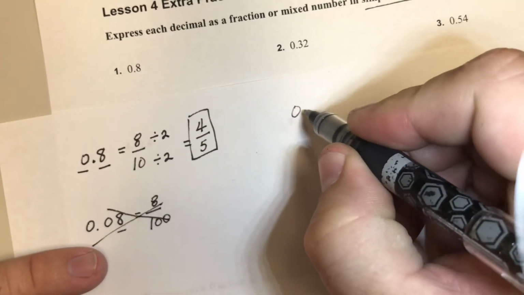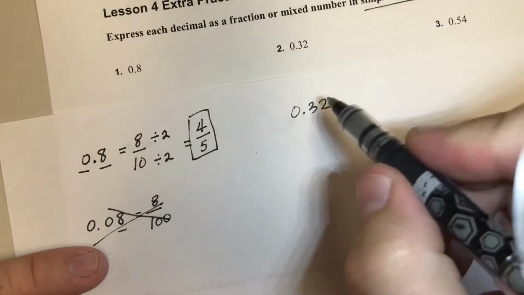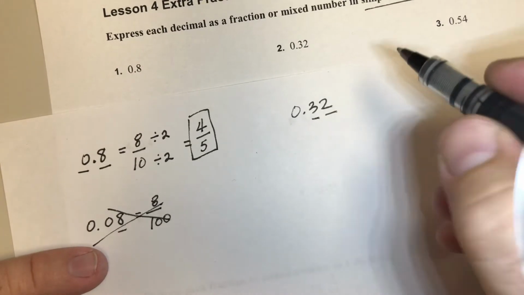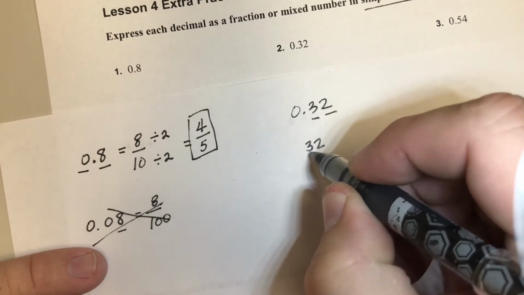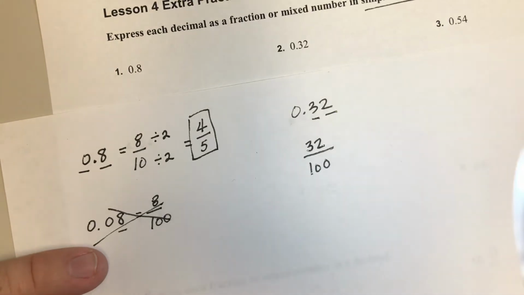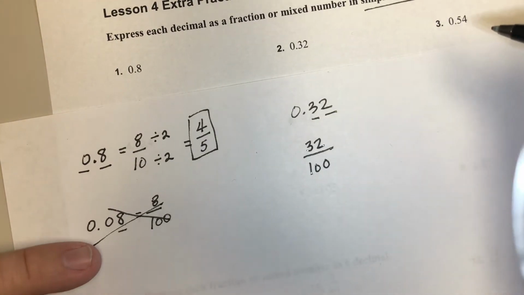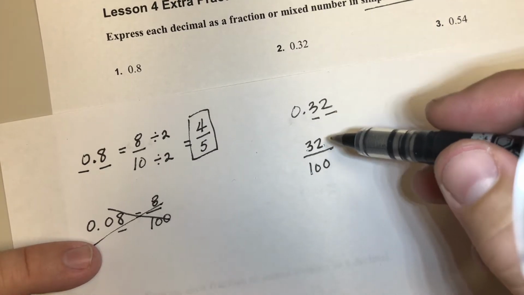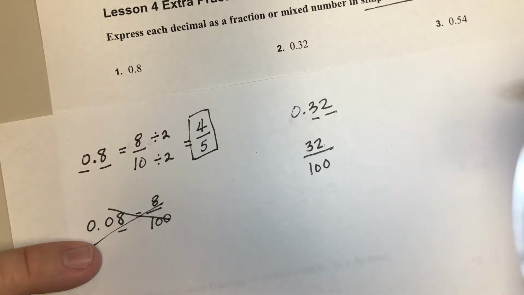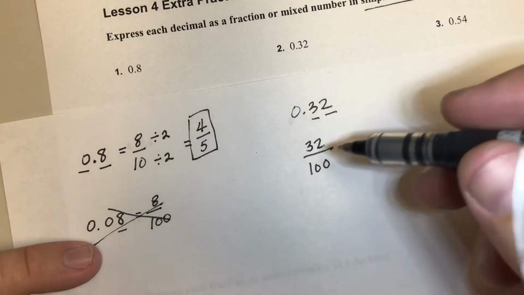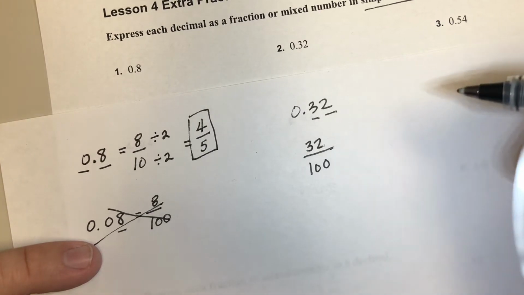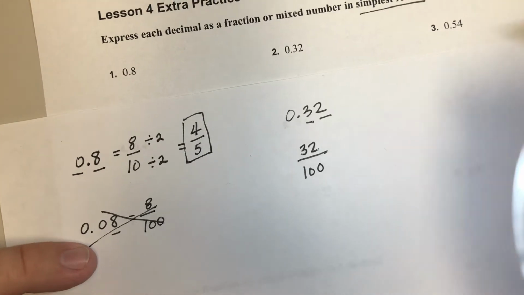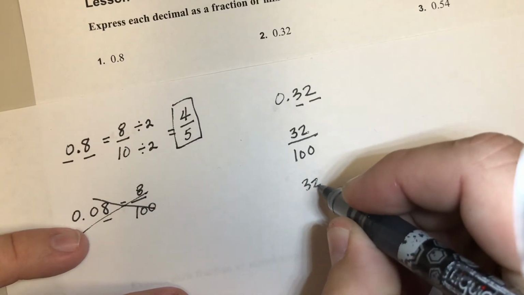Let's look at one like 32 hundredths. This is the tenths place, this is the hundredths place, so we're talking about a fraction that has 100 as the denominator. You need to see if it can be simplified. Hopefully students recognize that they're both even numbers again, so in this case you could divide by 2. You could divide by more than 2 in this case. A lot of students don't recognize this, but you could, so I'll show both ways.